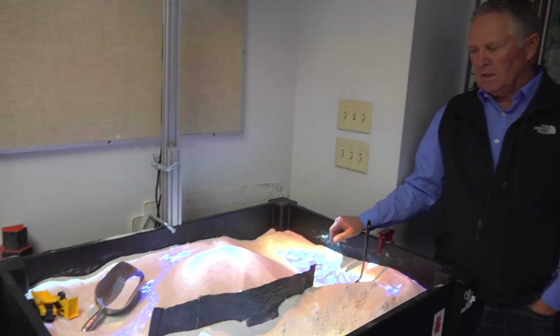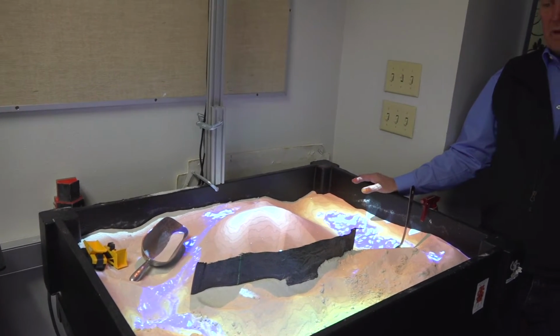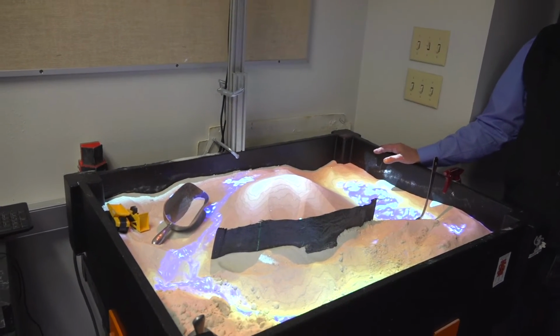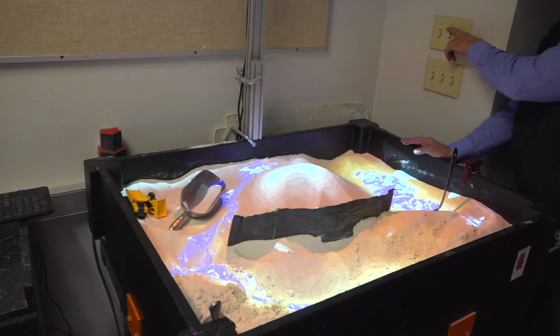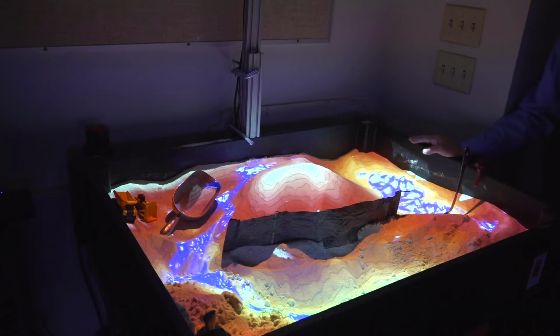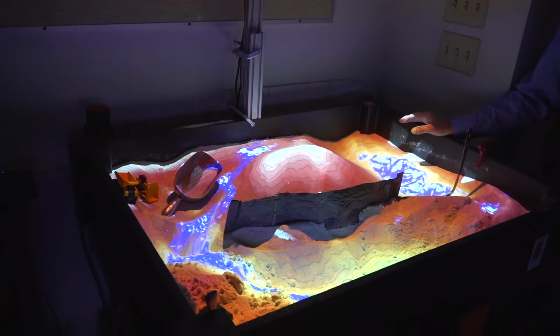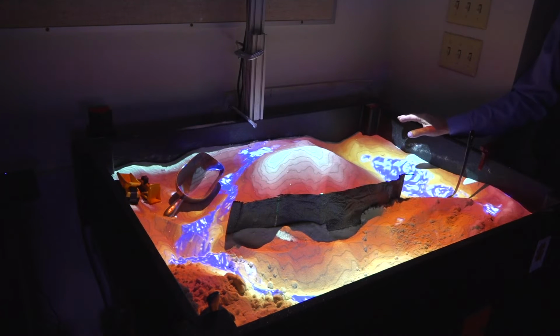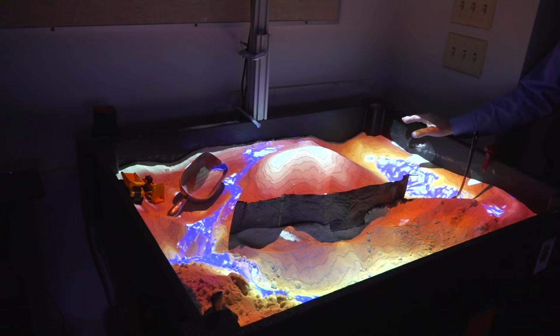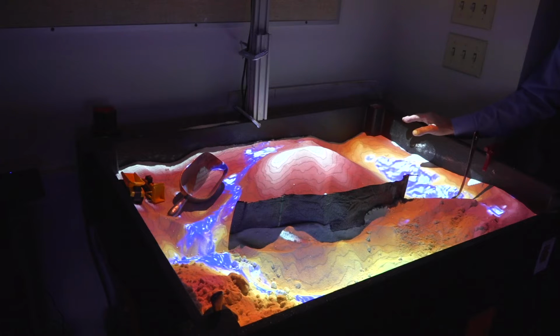This is our augmented reality sandbox. Some of you may have seen one in science museums and different places. But what it represents, I'm going to turn off the light so that we can see. What this sand represents is contours, okay? The lay of the land, topographic information, what we call topo.